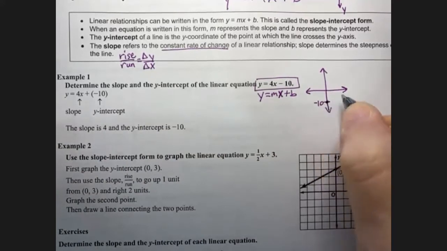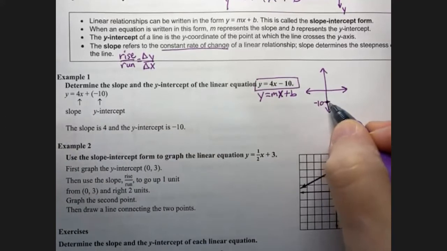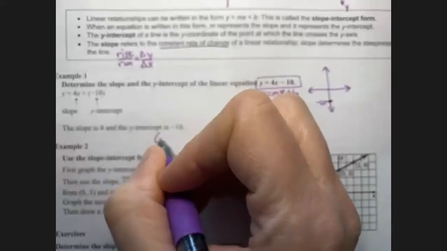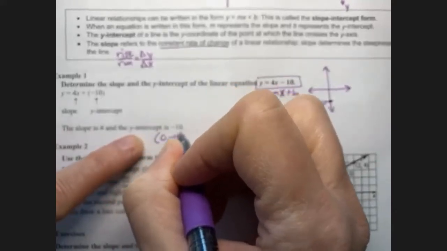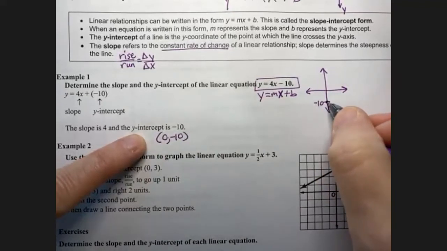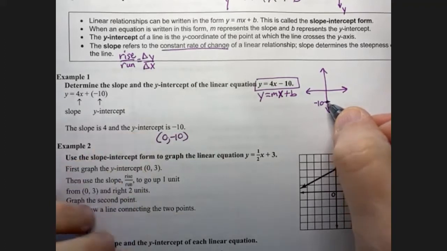So there'll be actually a point at 0, negative 10. That's what that's saying. That there's going to be a point, and I'll write it under here under y-intercept at 0, negative 10. Okay, and that's where the line's going to cross the y-axis. And then from there, it's slope.